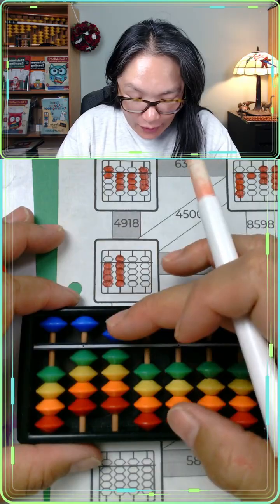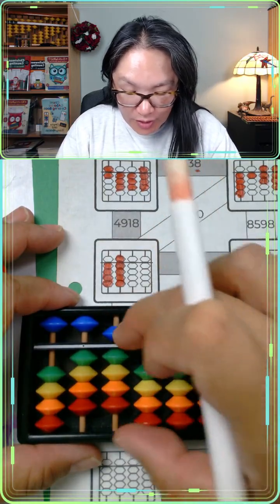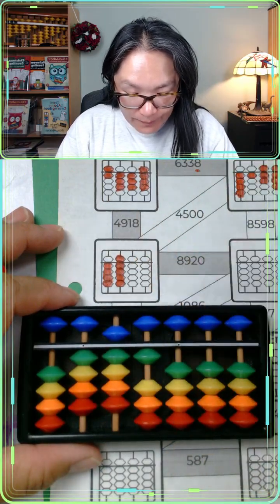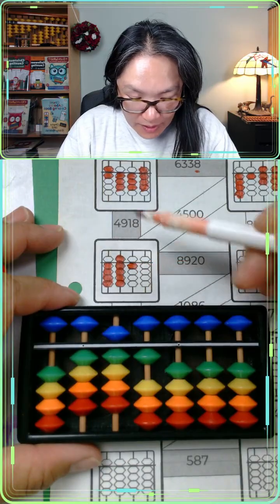This is 9. How do I know? Because the top bead is touching this reckoning bar, so now we count it as 5. So it's 5, 6, 7, 8, 9. We have 1, so we're going to do 1. And then we have 8.